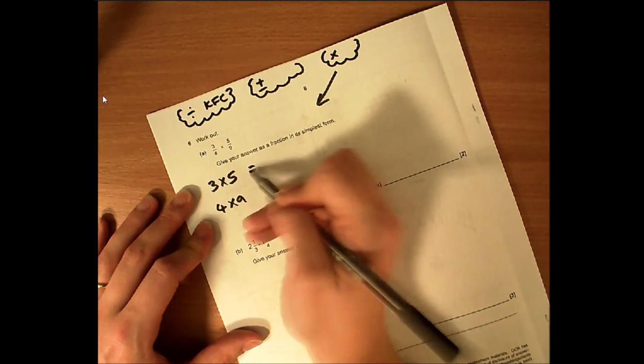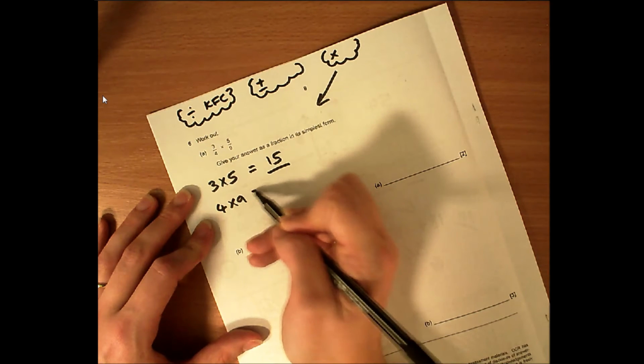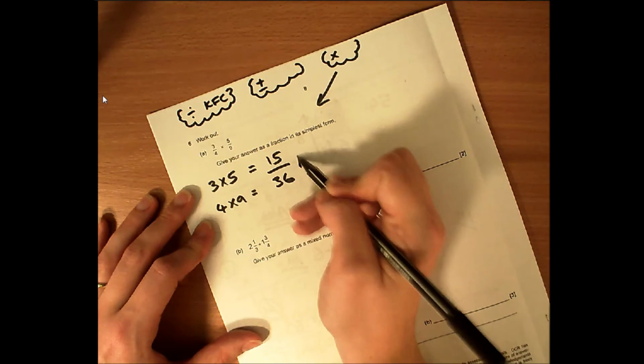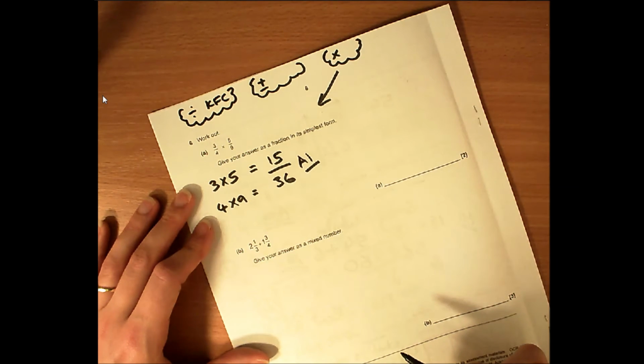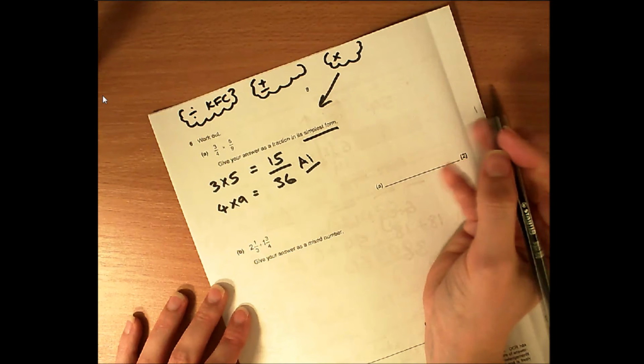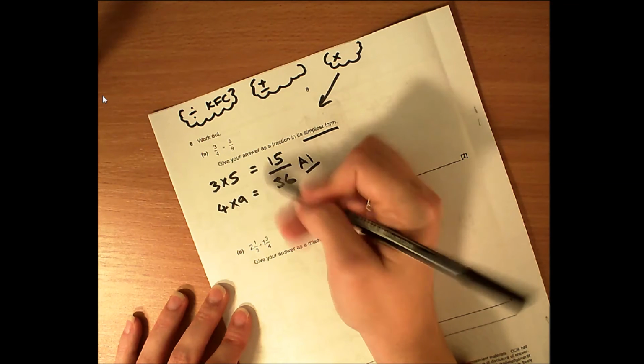So I need to work it out, so I'm going to do 3 times 5 to give me 15, and 4 times 9 to give me 36. Now that would normally be a 1 mark question. Here I've been given 2 marks, so I must make sure that I read the second part. It tells me to give my answer in its simplest form.